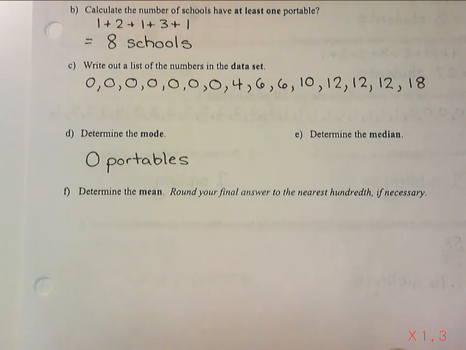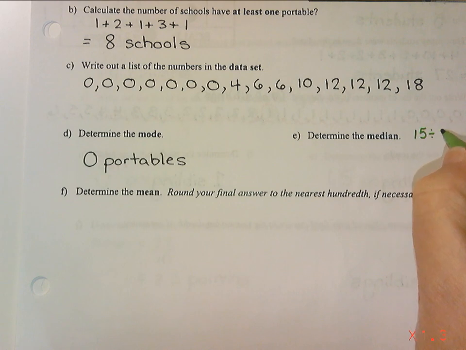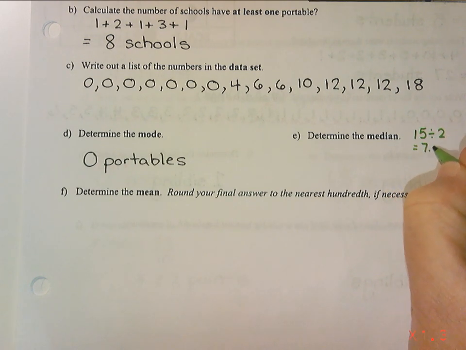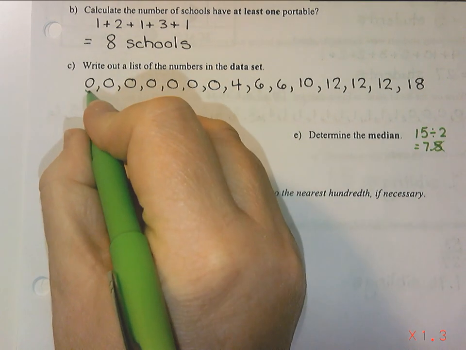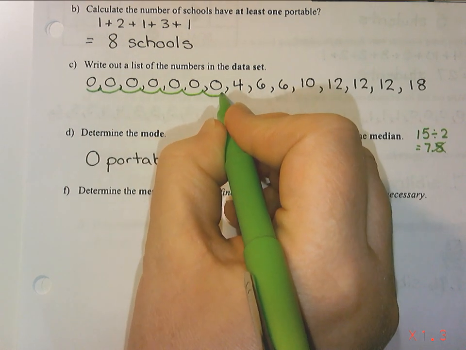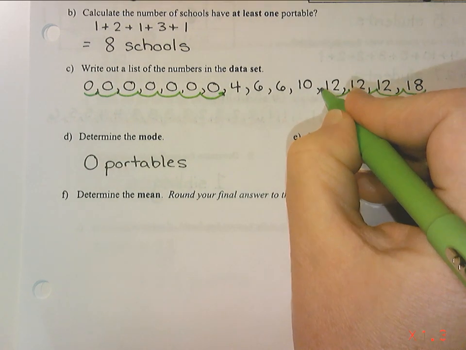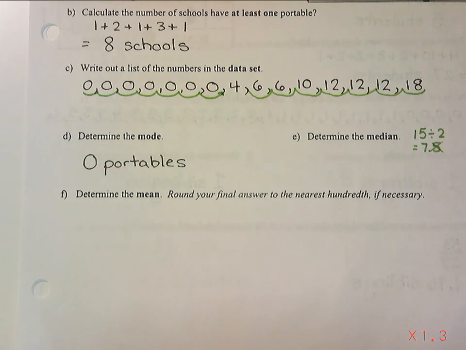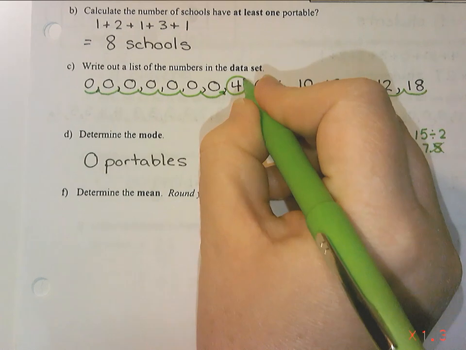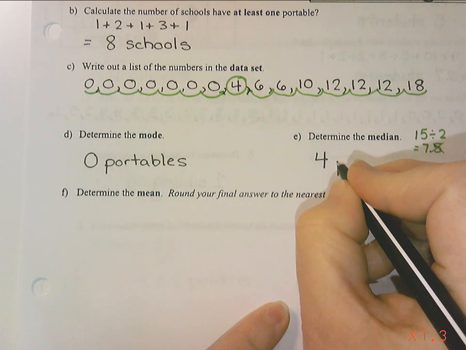All right, the median. The median is in the middle. There are 15 schools. If I divide 15 by 2, that is 7.5. I ignore the 0.5 and I just focus on the 7. I'm going to count 7 in from the left. So that's 1, 2, 3, 4, 5, 6, 7. And then I count 7 in from the right. 1, 2, 3, 4, 5, 6, 7. And there is actually a number in the middle. That's the 4. So there are 4 portables. That's our median.